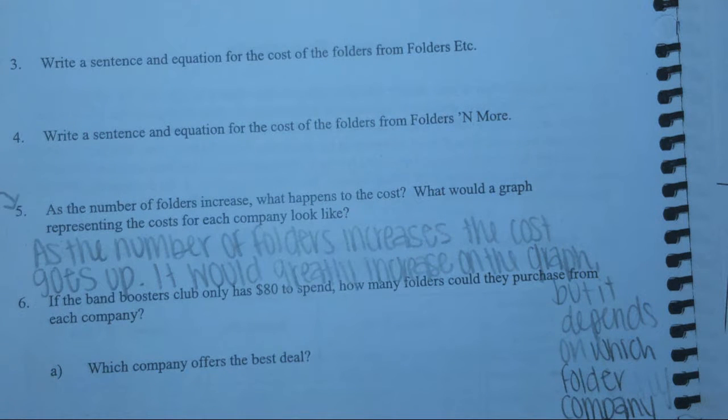Okay, so the question was, as the number of folders increase, what happens to the cost? And I said, as the number of folders increase, the cost increases also. And then it says, what would a graph representing the cost of each company look like? Like the line would be going up, and it would greatly increase on the graph, but it depends on which folder company you're using. Okay, does anyone have any questions for Riley?